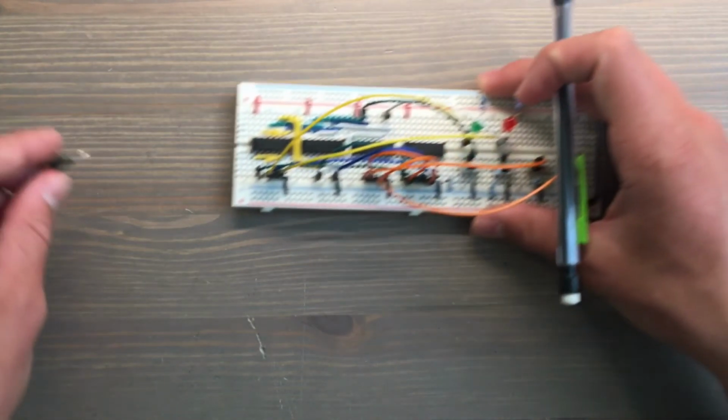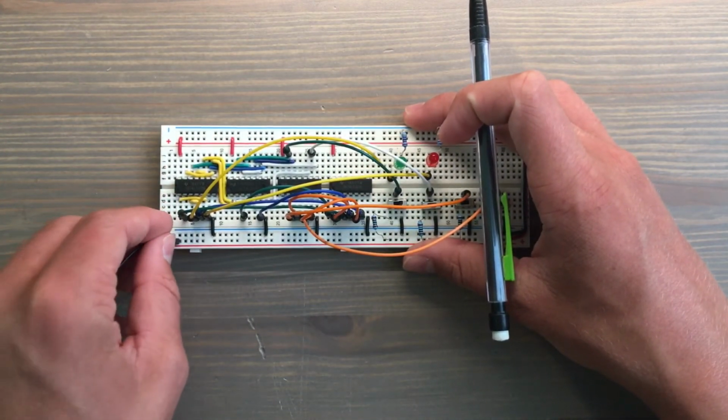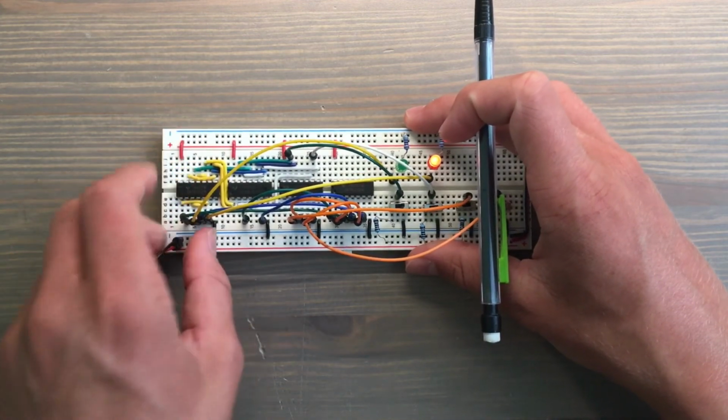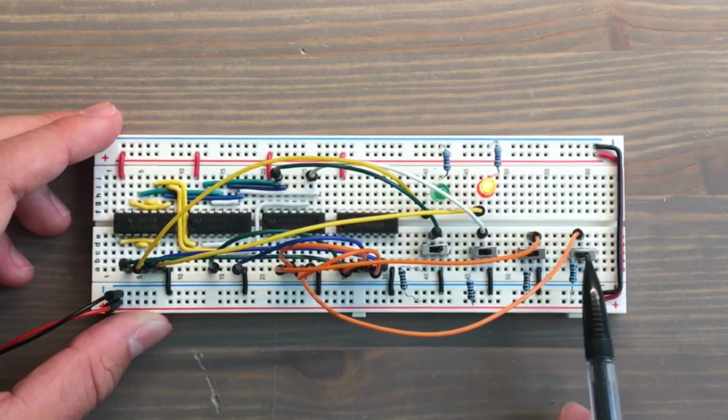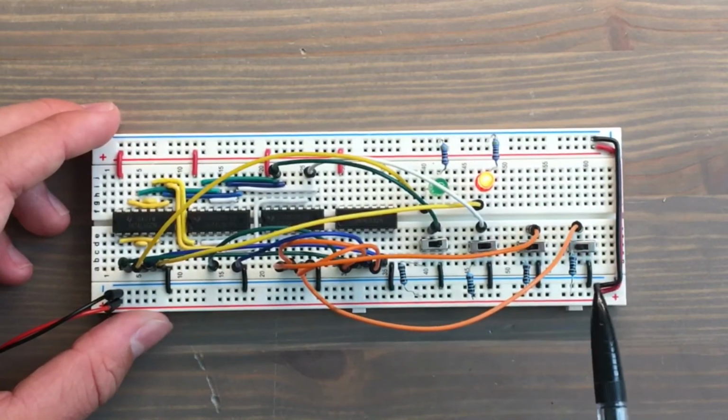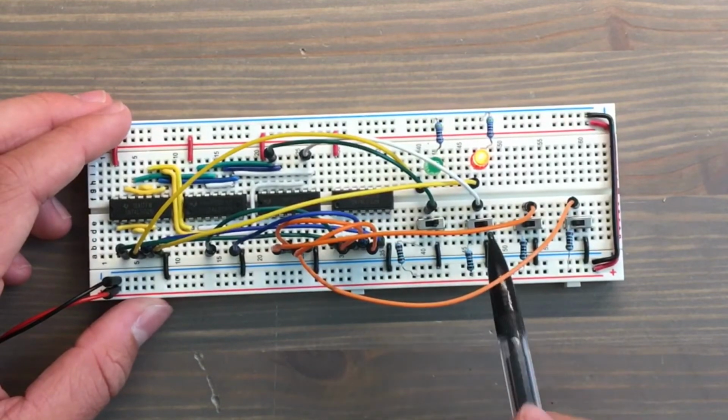So I've also built this circuit, and if we hook it up to power, you can see our preset and clear inputs are both set to 1s, which means they're not active right now.